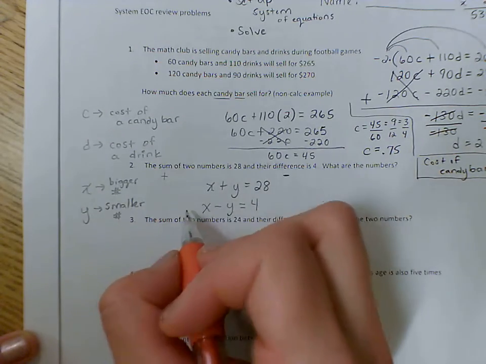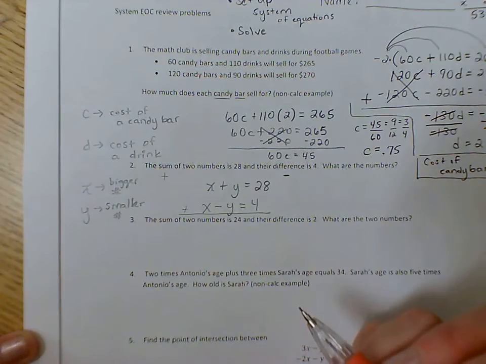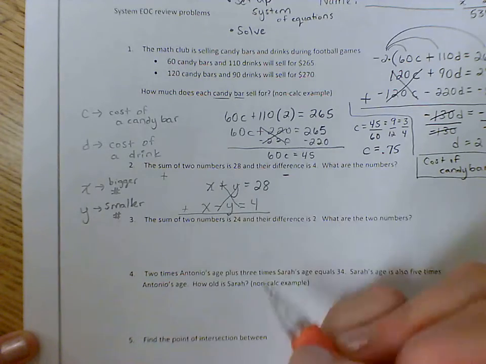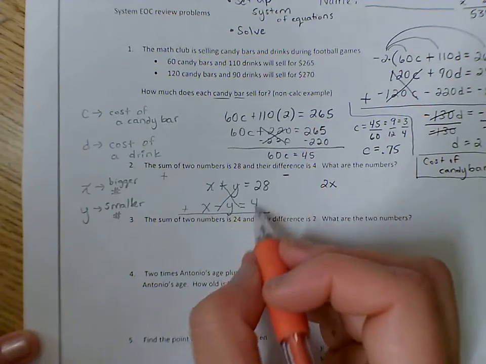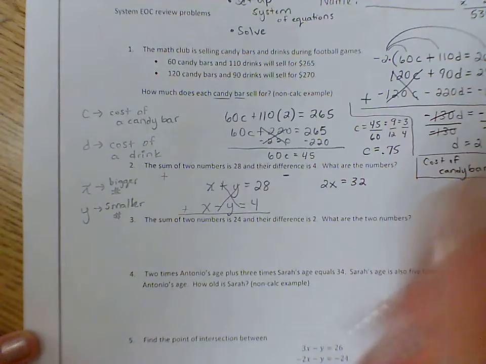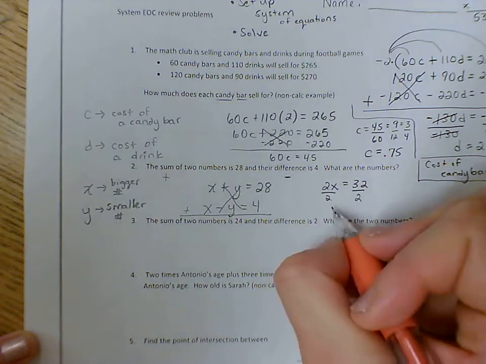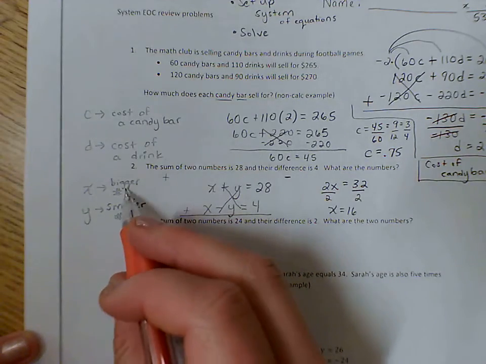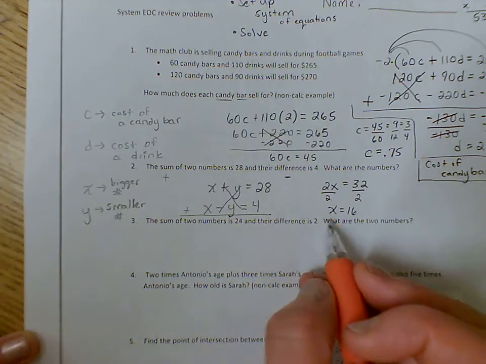So you can go ahead and add them to solve it. When I add them, the y will go away, and then x plus x is 2x, and 28 plus 4 is 32. So I just added them, and then you've got to divide by 2, so x is 16. If I look over here, that's the bigger number.